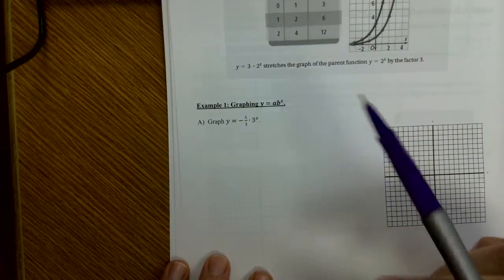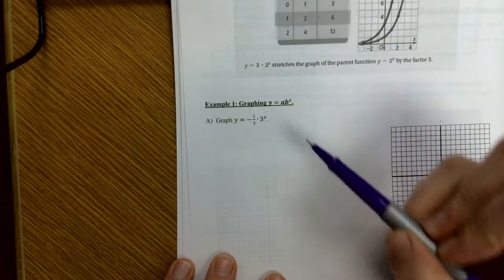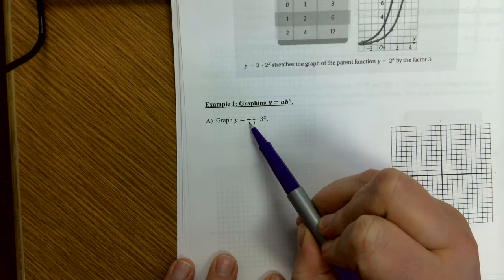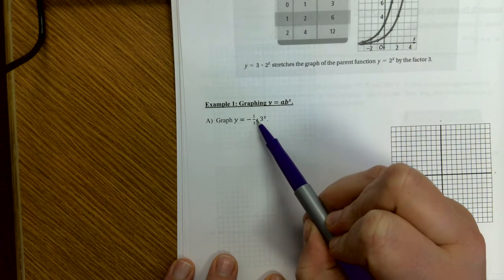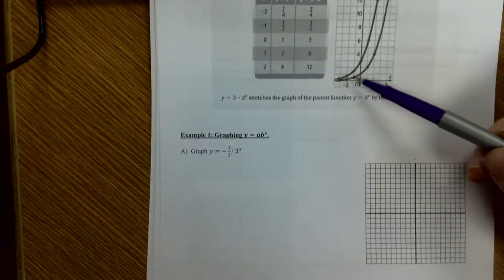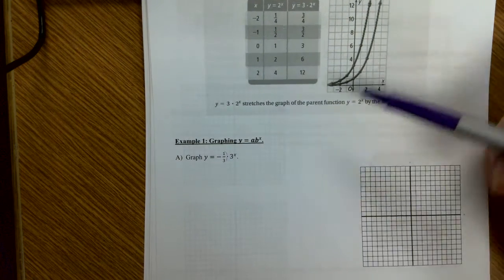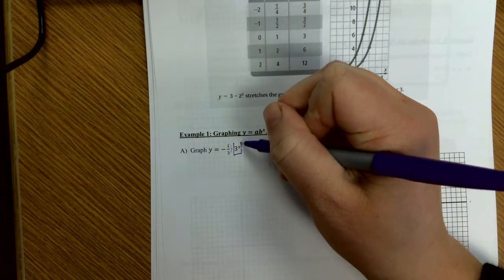So if I'm going to be graphing something like this, it has two different transformations. This right here will flip it. So a negative out in front will flip. This right here is going to compress it. Up here, stretched out faster, but now because this is less than 1, my a value is less than 1, it should push it down. This is my parent function.